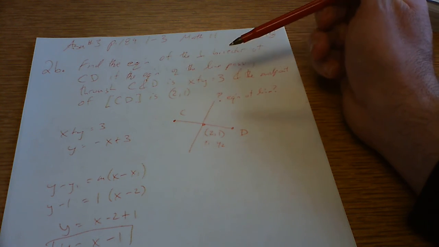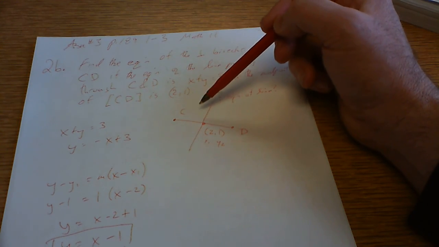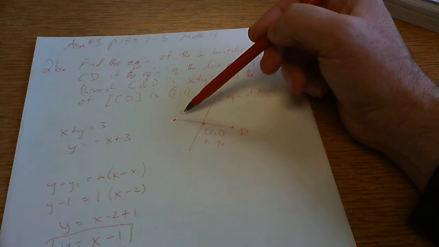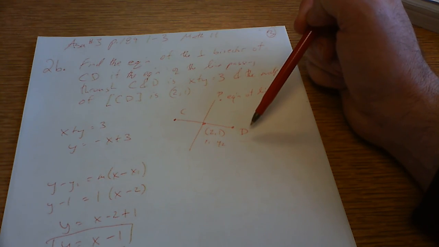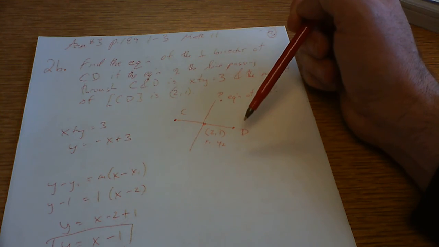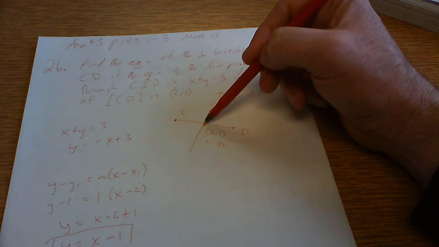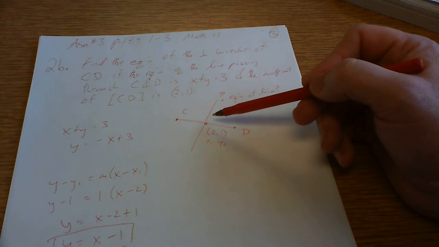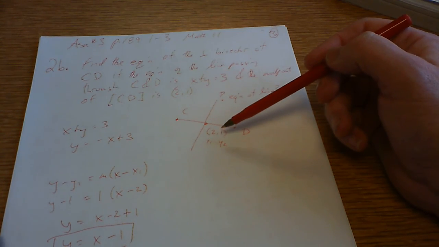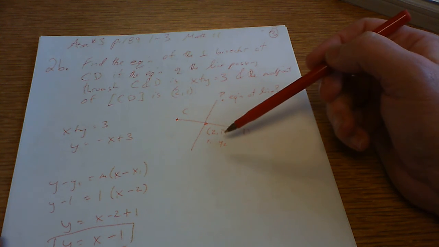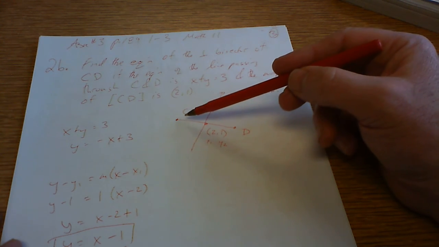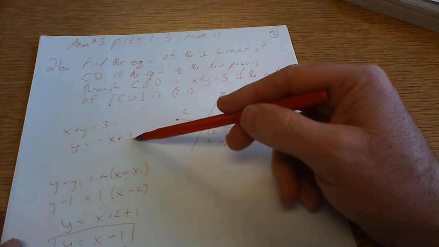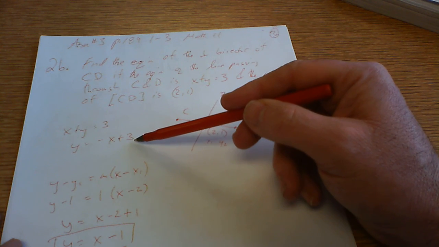Okay, so again, I wanted to draw a little diagram to get a better idea of what was going on. So I did that. So here's C and D. And we know the midpoint is 2, 1, so right there. And this is what I'm trying to find, the equation of this line. Okay, so I've been told that this is x plus y is equal to 3, which is y is equal to negative x plus 3, another way to state it, putting this into slope-intercept form.